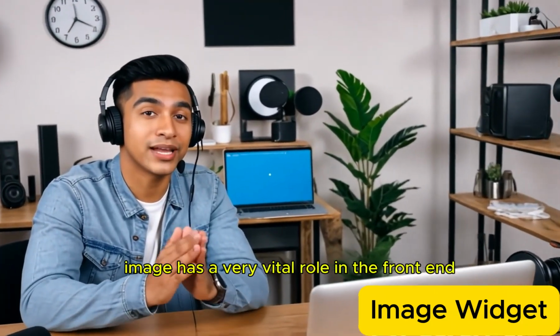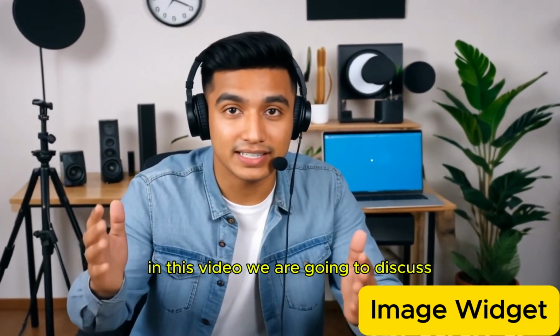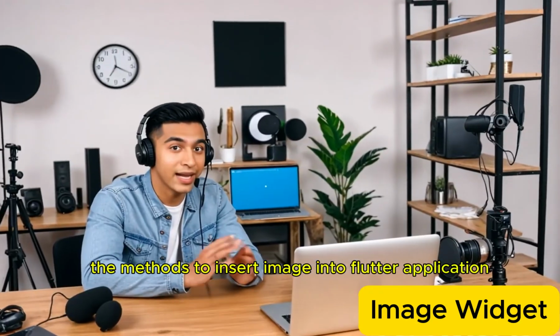Hello, everyone. Image has a very vital role in the front-end designing of any application. In this video, we are going to discuss the methods to insert an image into a Flutter application.